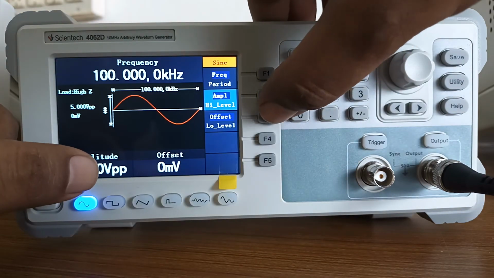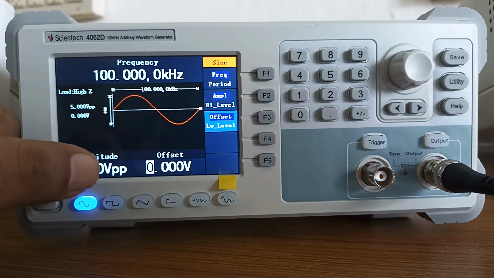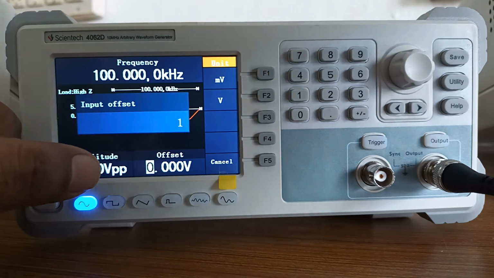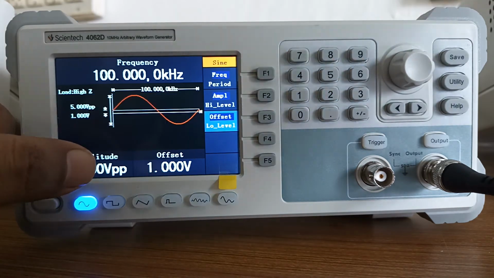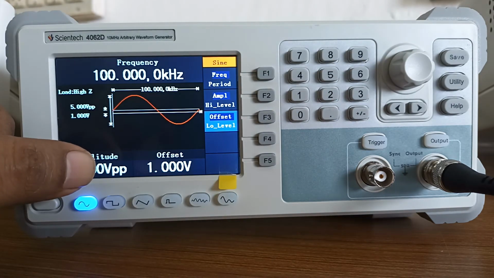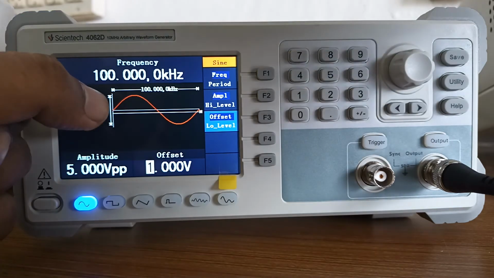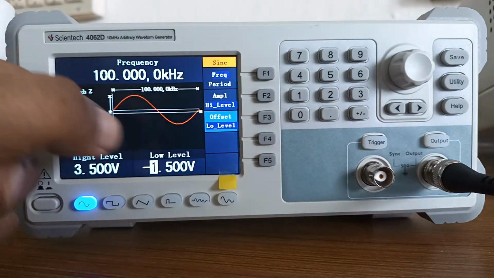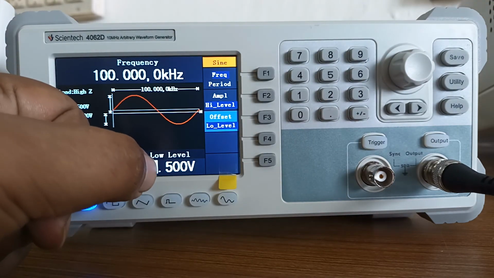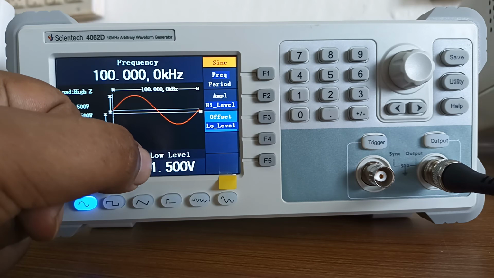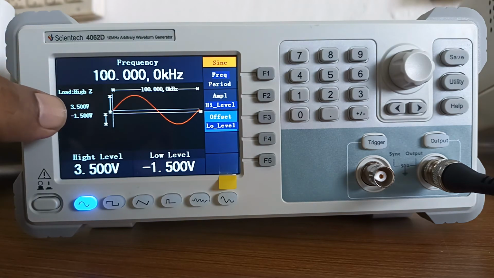Similarly, if I go for offset level, I will set it for 1 volt. Means my waveform is starting above 0 value, starting from 1 volt. If I press again, what is the low level? Total waveform is 5. What does it indicate? Towards the positive side, it is 3.5.